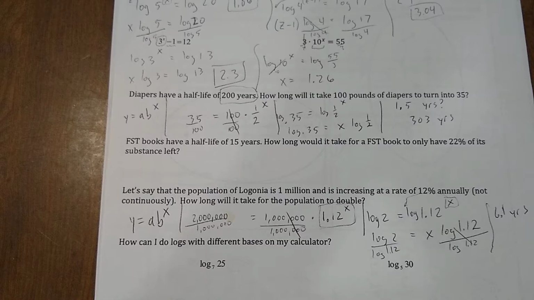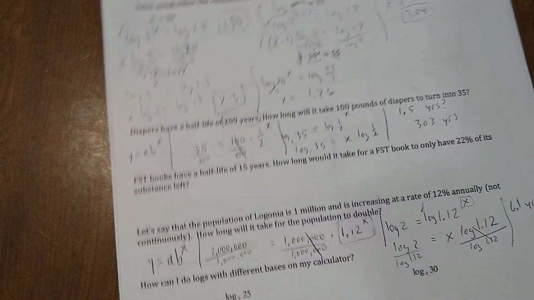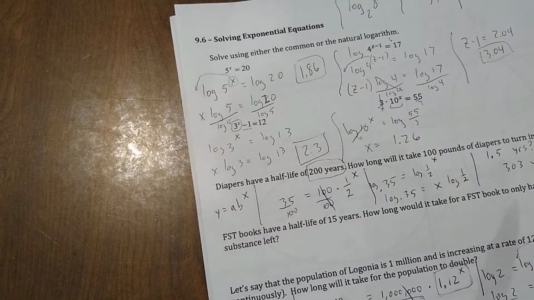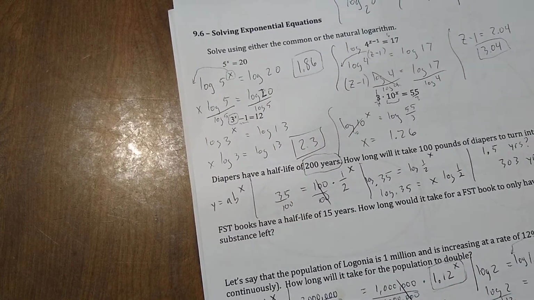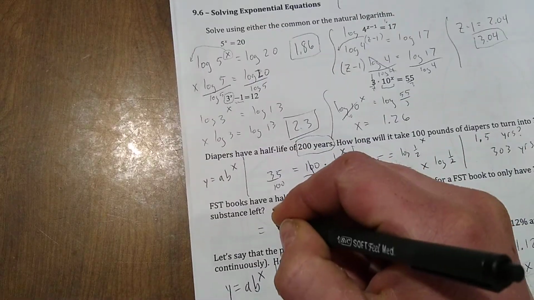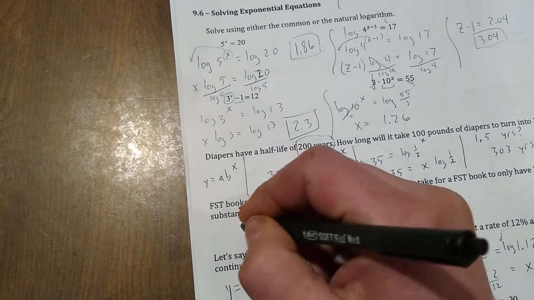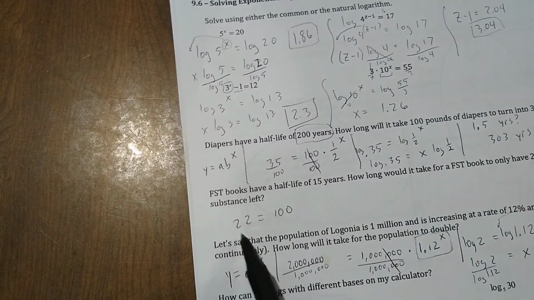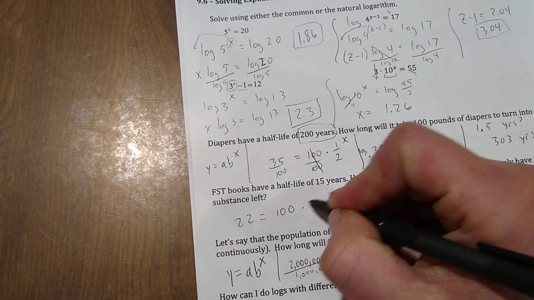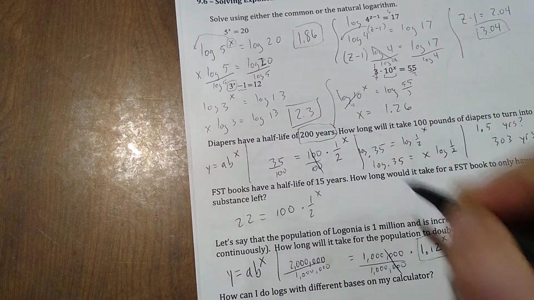All right, pause it. See if you can do that second example all by yourself. All right, we got y equals a b to the x. Let's see. Percent is a little bit different. It doesn't say how many pounds we started with, but we know when we chuck them in there, we have 100% of what we started with, and we're going to get down to 22. Now, if you'd like to use 0.22 and 1, that will work as well, and I'll show you in just a sec. 1/2 to the x.